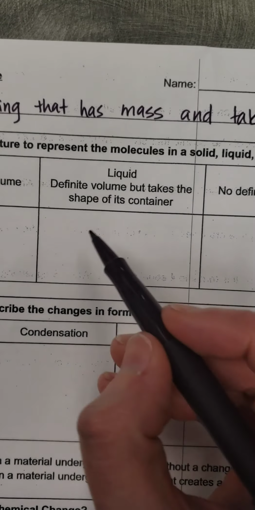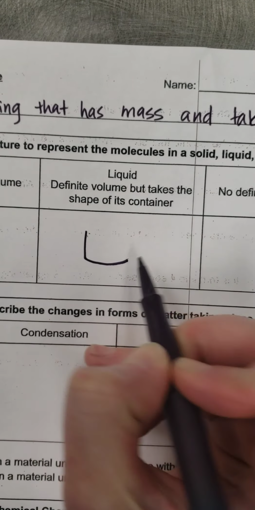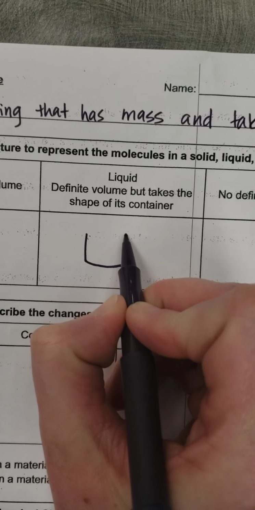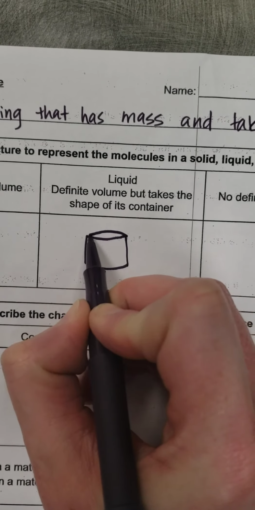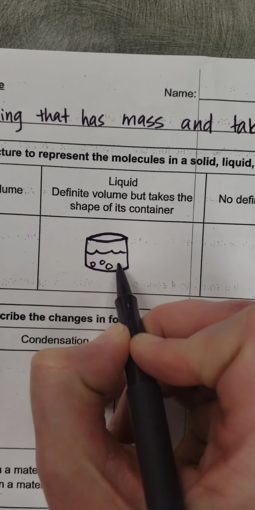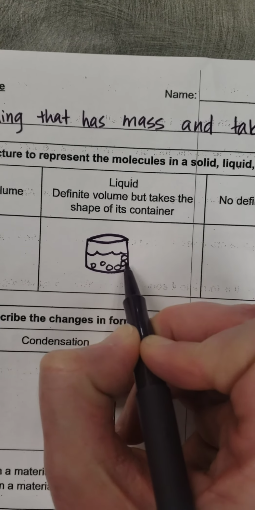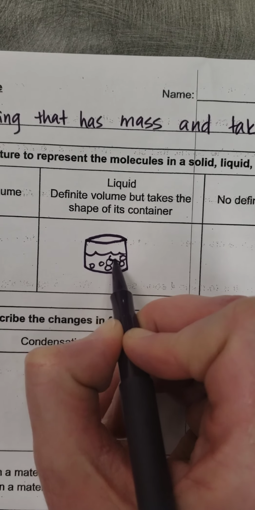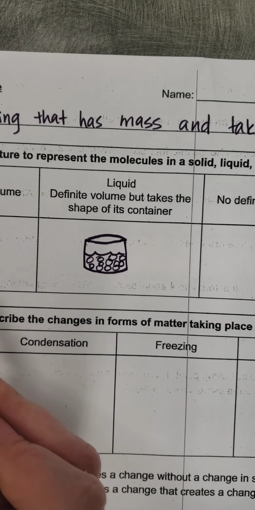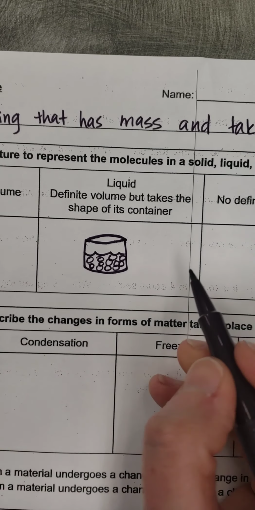A liquid has a definite volume, but it takes the shape of its container. So if we drew a cup, and I had water or juice in my cup, the molecules are packed in there, but they're more free-flowing. They're not packed very tightly together like the molecules in a solid.